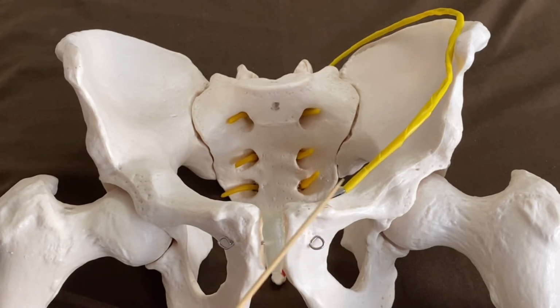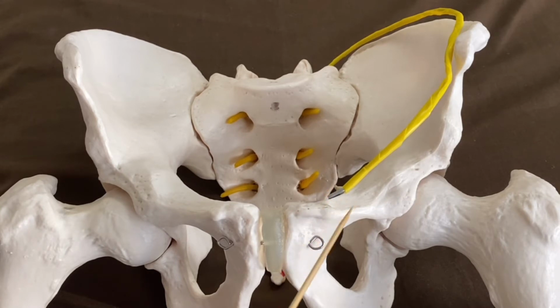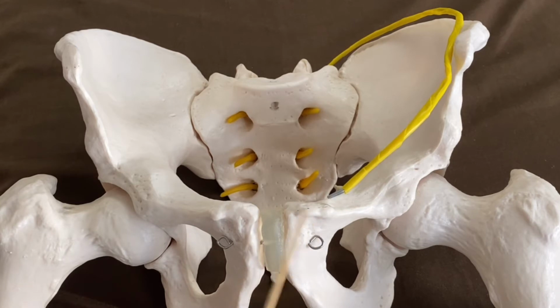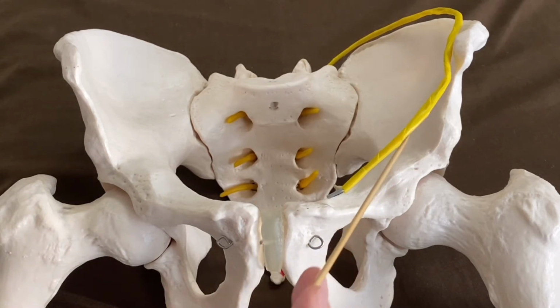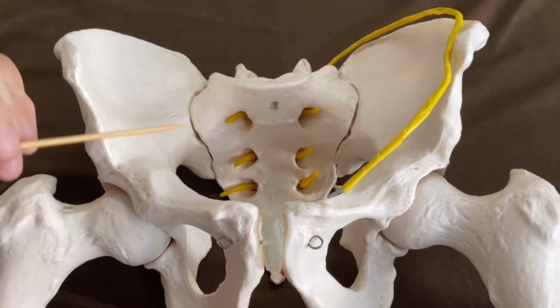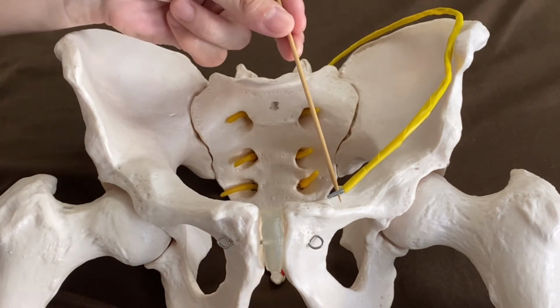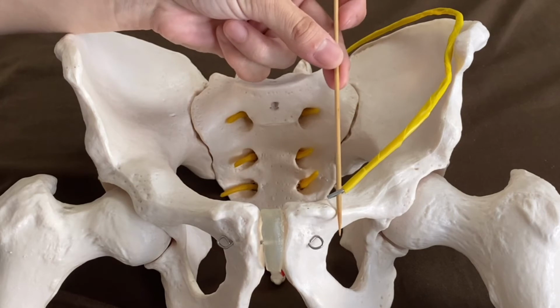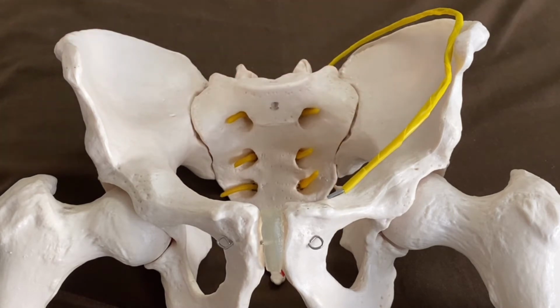So the area here, lateral to the pubic tubercle, is very sensitive. I am very careful when I do myofascial release around the pelvis because of these two nerves. And another nerve runs close to this area like this. This nerve is the genitofemoral nerve.